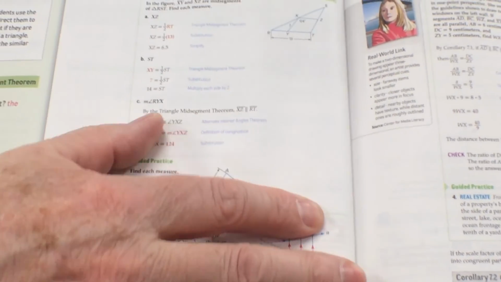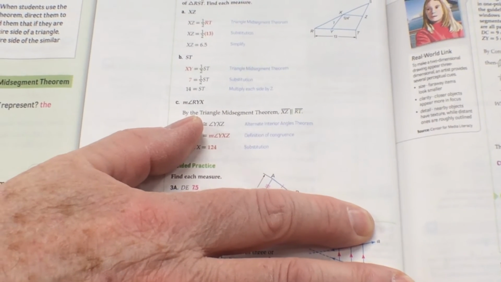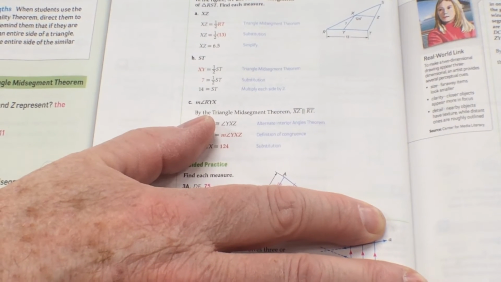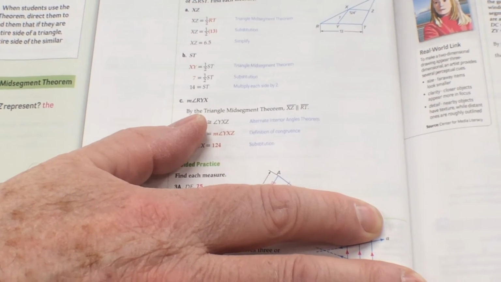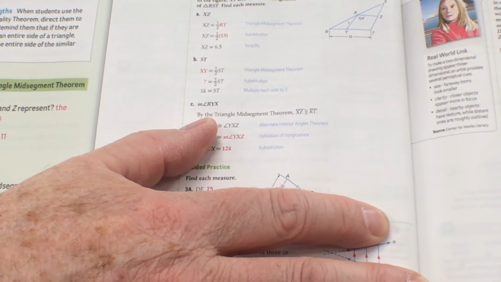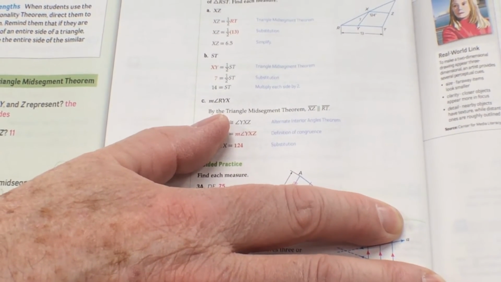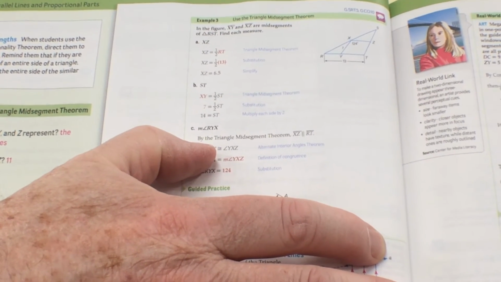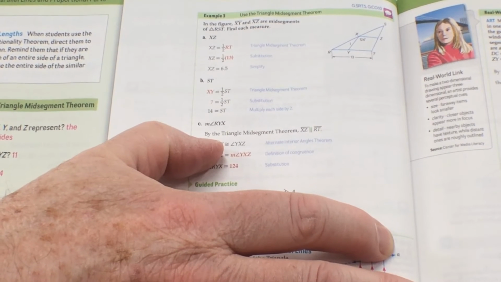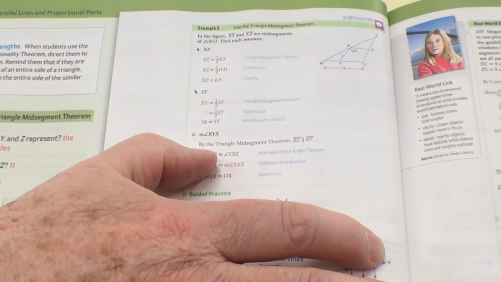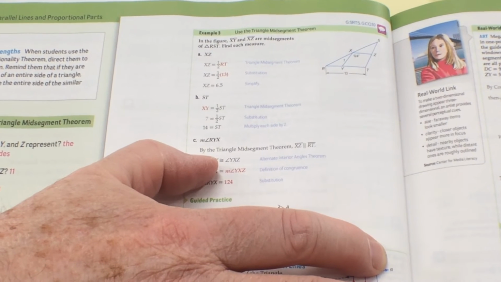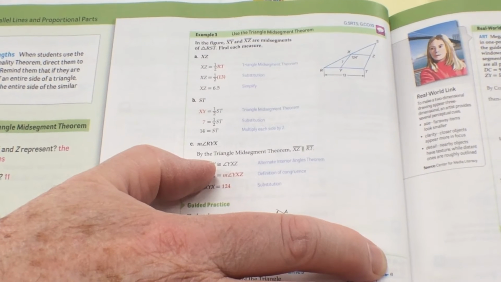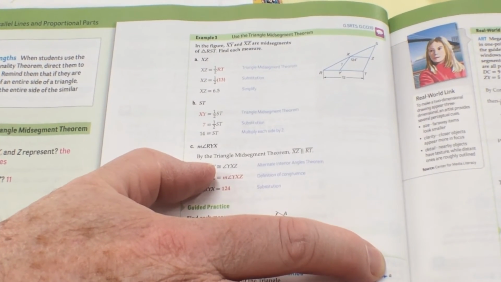Pretty good? Okay, so how big is XZ, looking at that figure? 1/2, or 6.5. And do you know how they get it? Half of RT. How big is RT? 13. Okay, so how big is ST? 14. No, it's 14 because Y to X is 7, so you double that. So ST is 14. Okay, do you agree with that? Yeah.